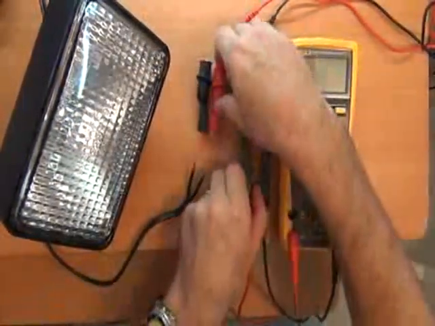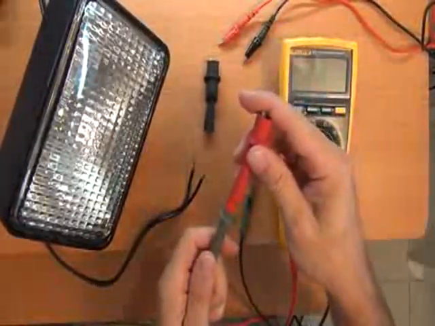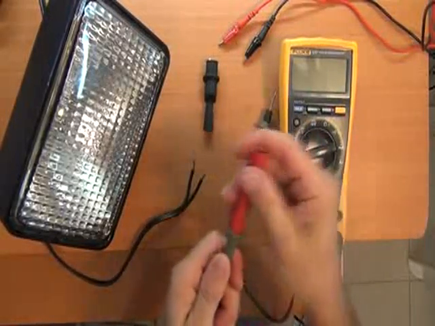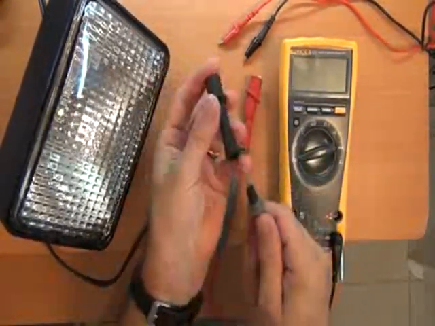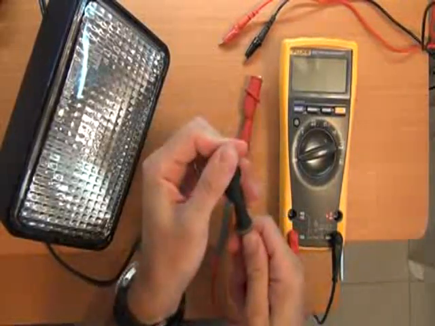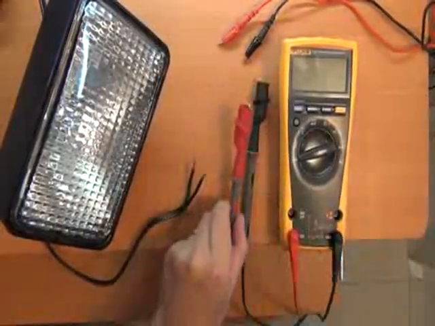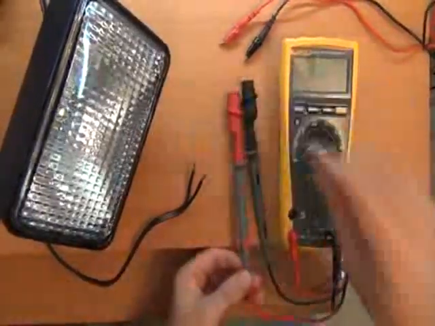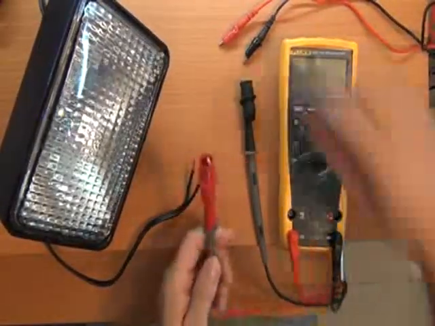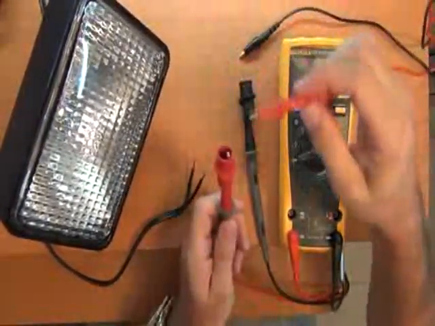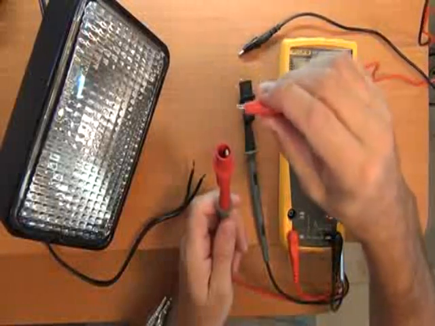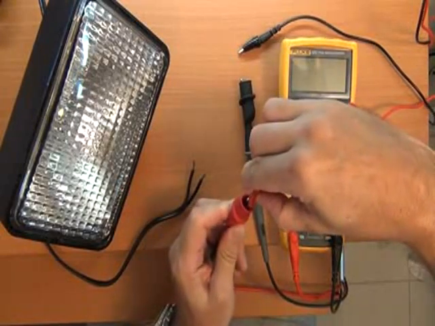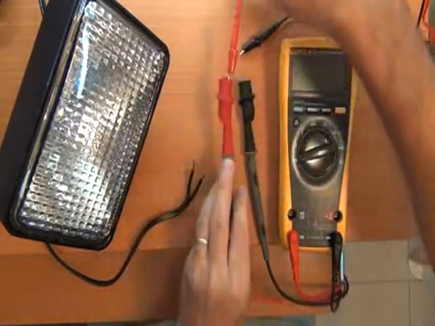Then what we're going to do, I'm going to clip these crocodile clips onto the probes, make sure they're nice and firmly connected, okay. Then I'm going to connect, as a rule of thumb, and what I do is basically, your live feed coming from your source voltage goes to your live or your positive on your multimeter, okay.